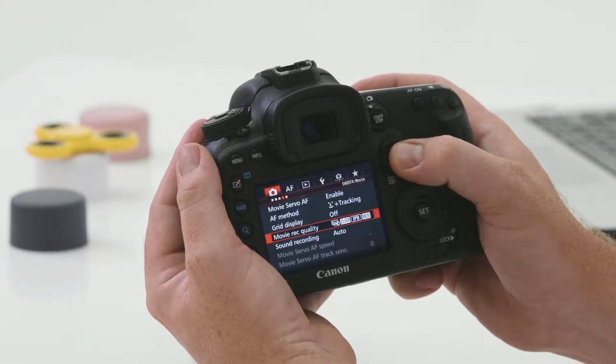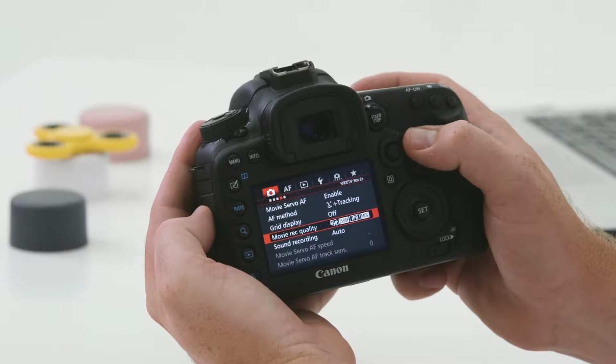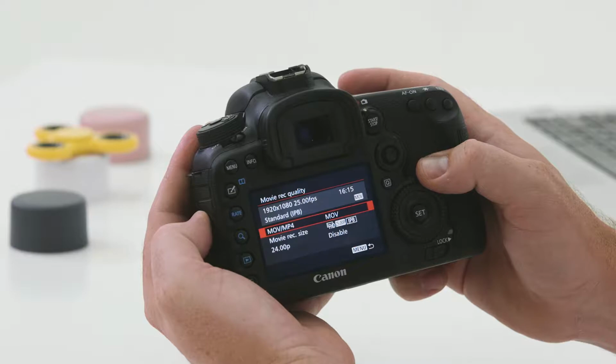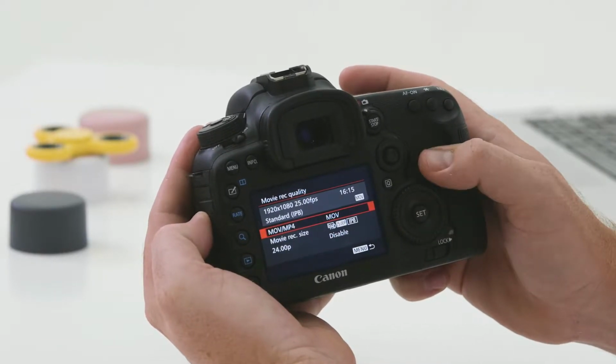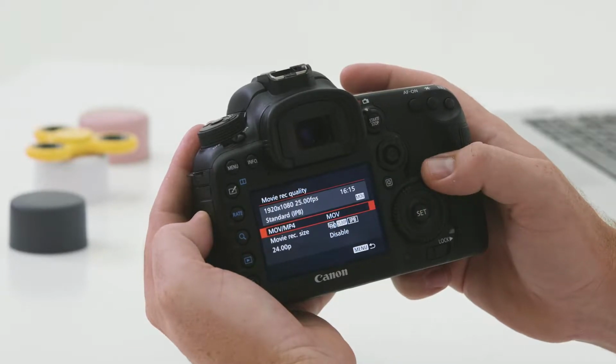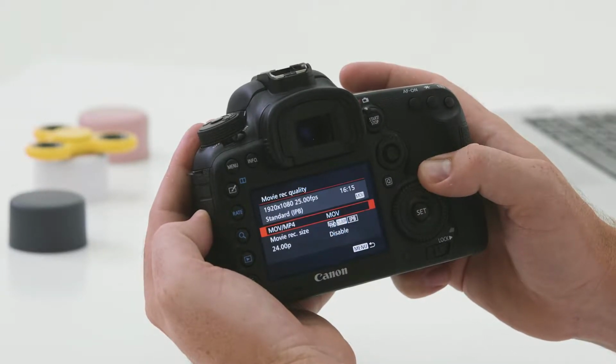There are some options for resolution in video. To get to these, we've got to go into our menu, navigate across until we see movie record quality. This will be found in the 4th red menu. A couple of options in here is whether we want to shoot MOV or MP4. We can simply select and change using the rear multifunction dial and set key to confirm.